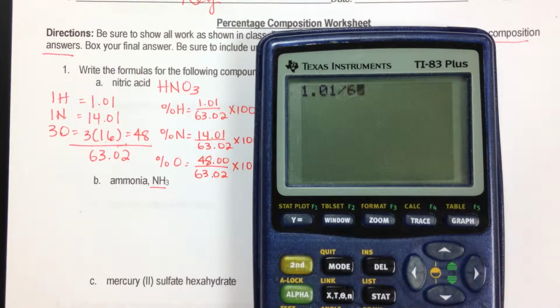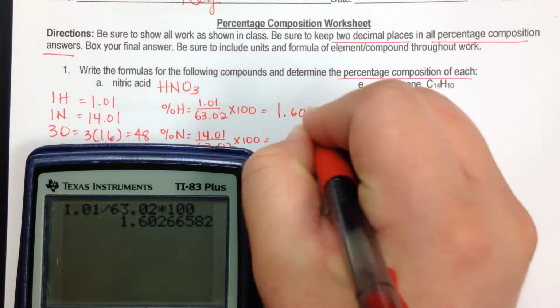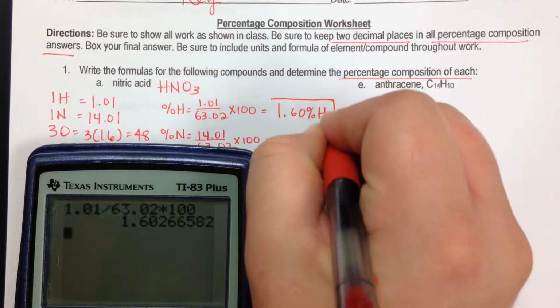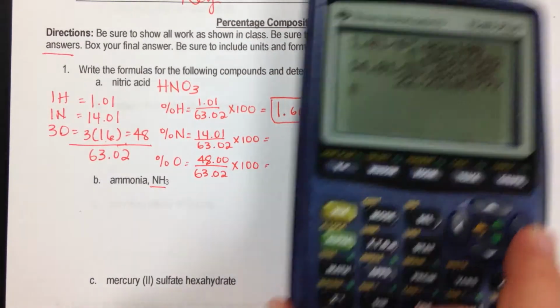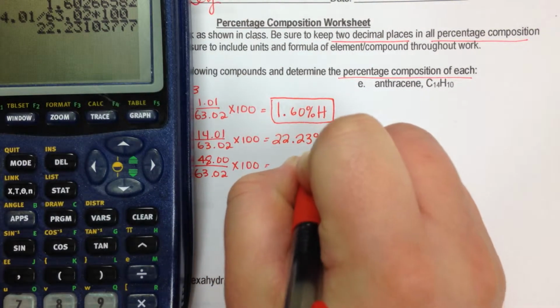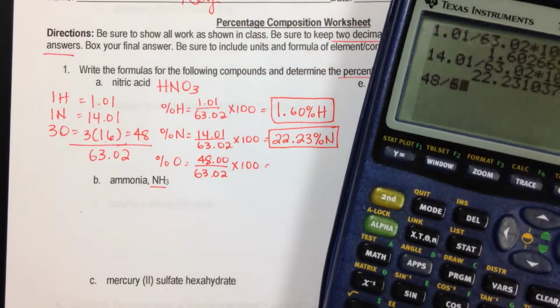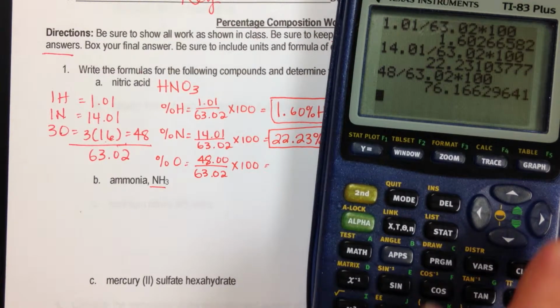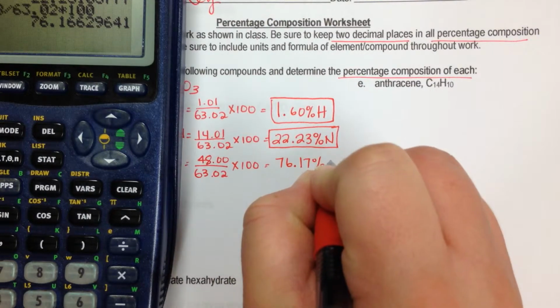Now I can type all of those into my calculator. 1.01 divided by 63.02 times 100. I want to keep 2 decimal places, so 1.60% hydrogen. Next one I have is 14.01 divided by 63.02 times 100. I get 22.23% nitrogen. And then my last one, 48 divided by 63.02 times 100. I get 76.17% oxygen.